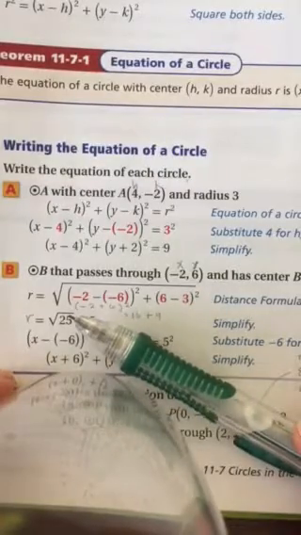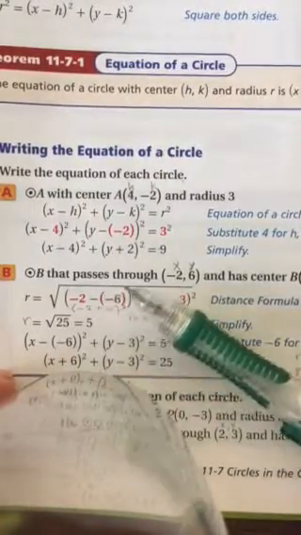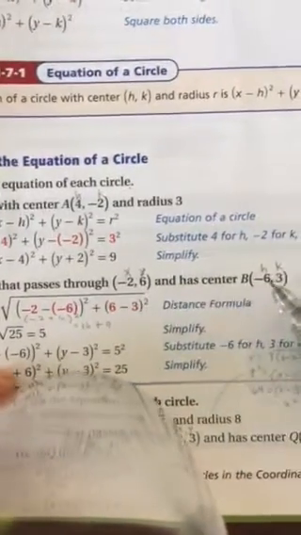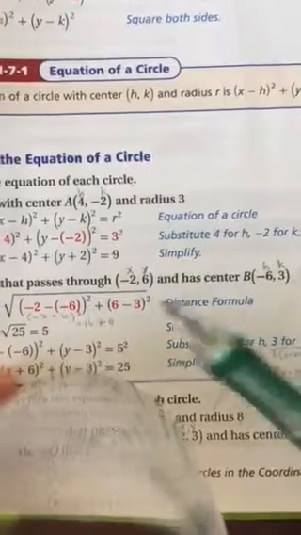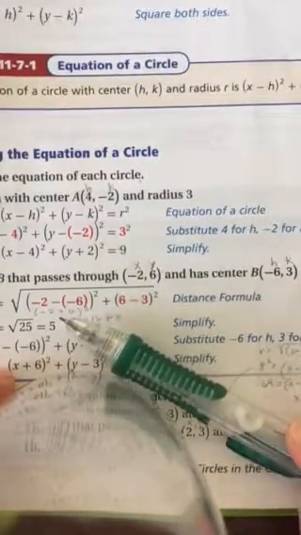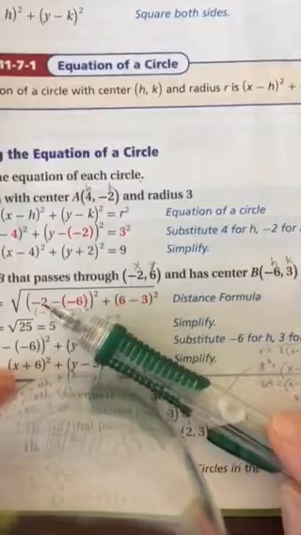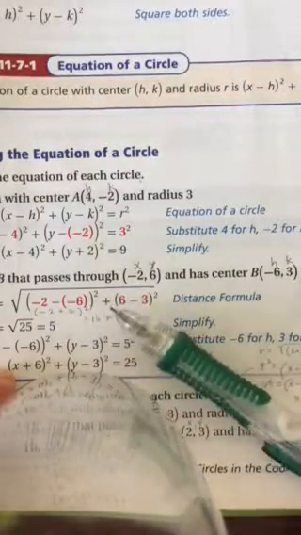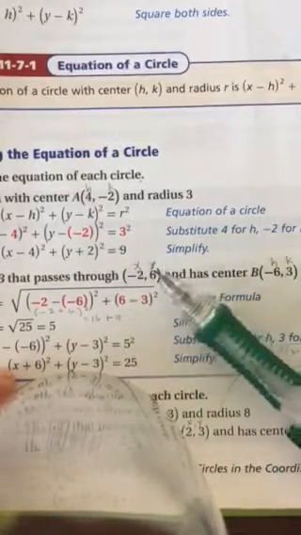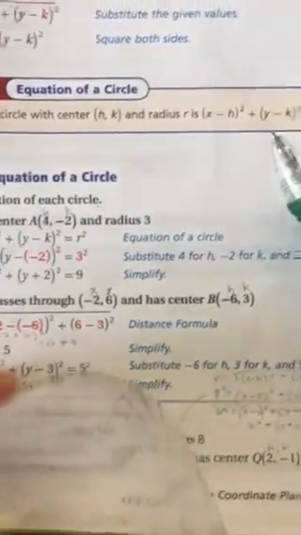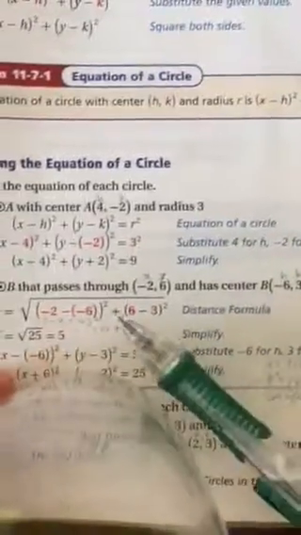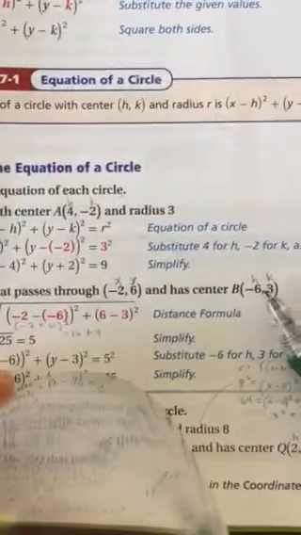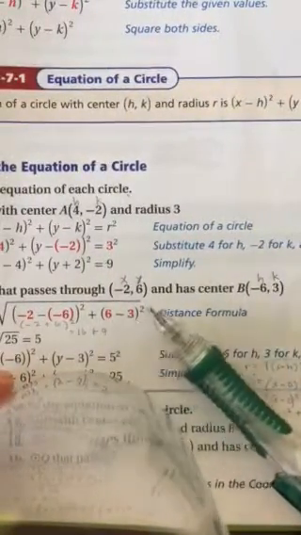So we're going to substitute. This is going to be x minus h. So we have x is -2 right there. h, of course, because it's the center of the circle, is -6. So we're going to have -2 minus -6, or -2 plus 6, squared, plus, and here we're going to have y minus k, because that's what the equation says right there, y minus k squared. So our y is 6, it's a point on the edge of the circle, minus the center point k, 6 minus 3 squared.